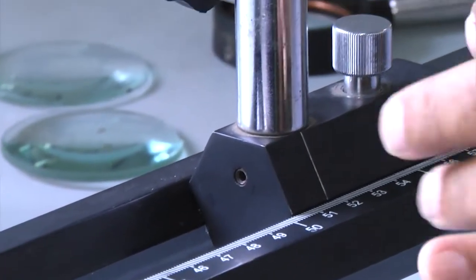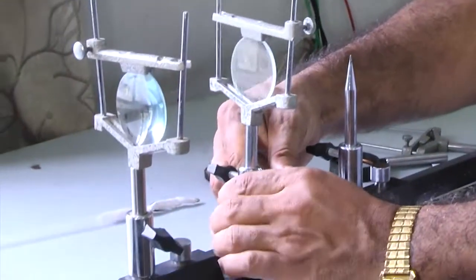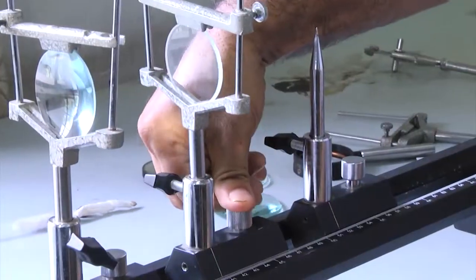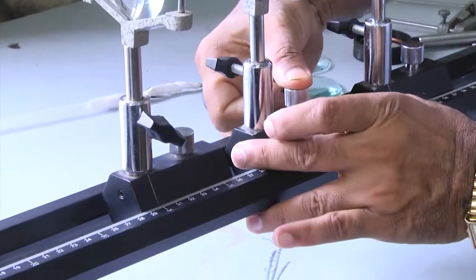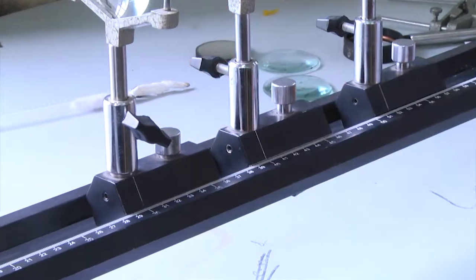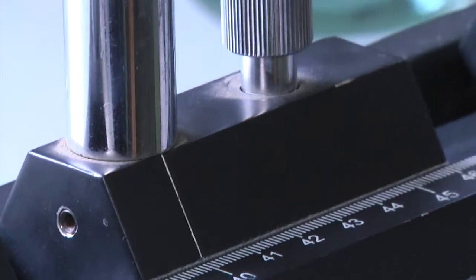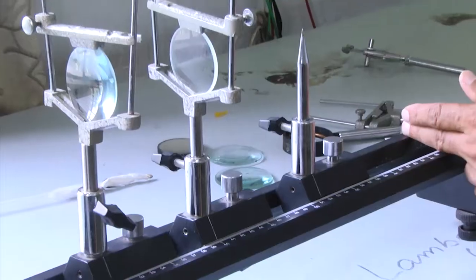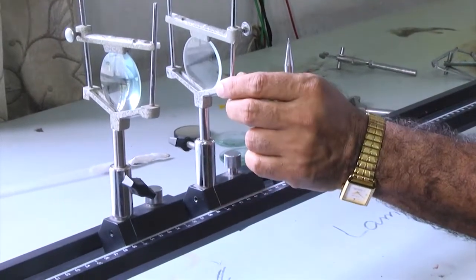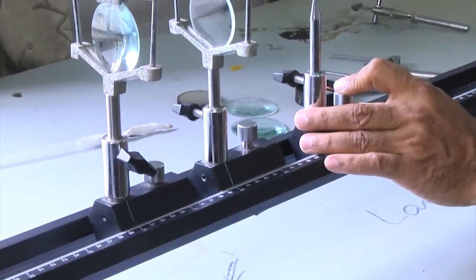So, for this position, this will be the image of the convex lens, and this will be the object for the concave lens. So, I put it here, say around 40. Now I have to find out the new image position.